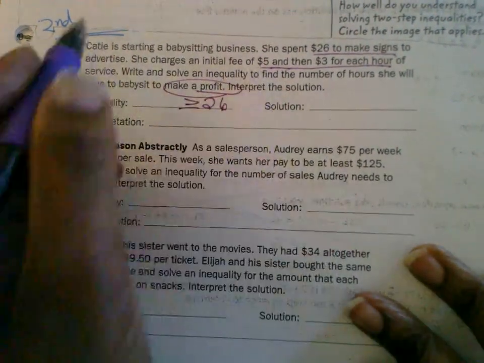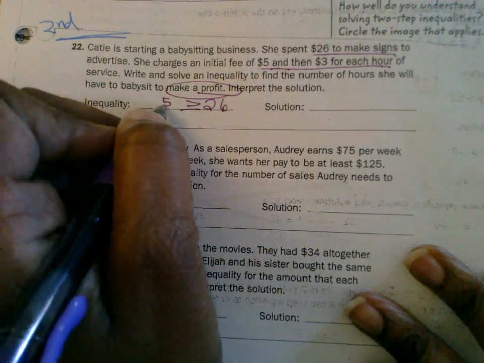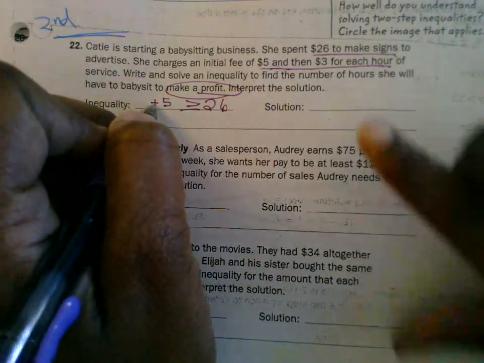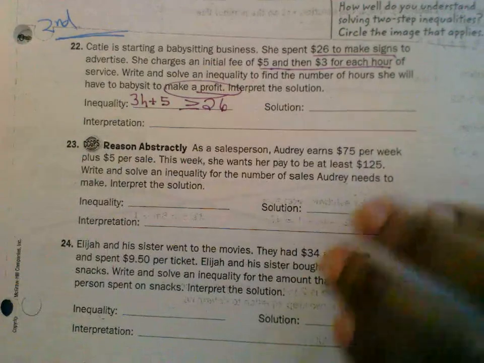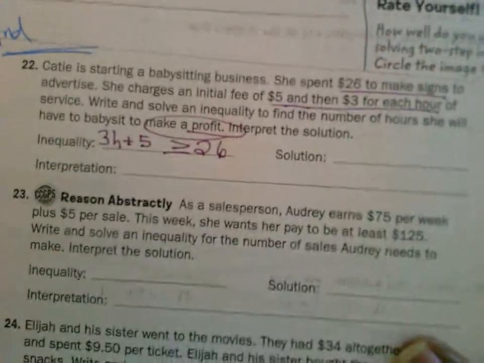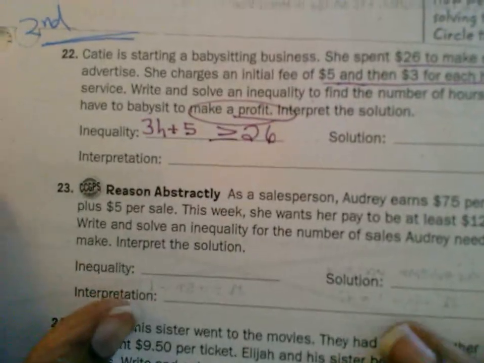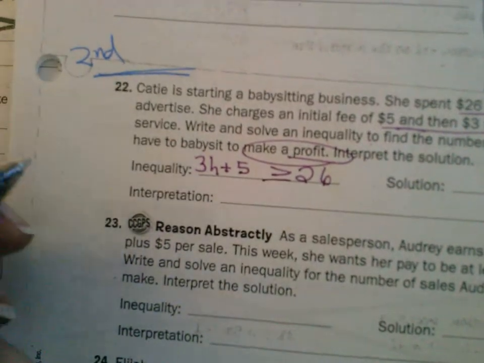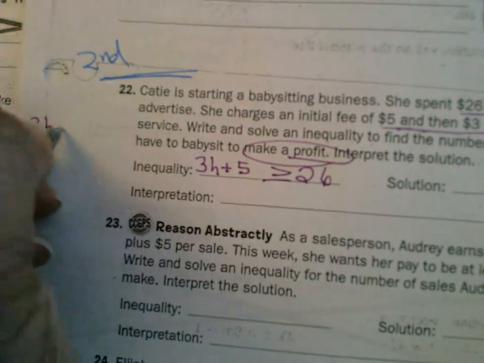The initial fee of $5 plus $3 per hour. Wait, I actually did that. Okay. Wait, let me cook. No, we cooked before you cooked.